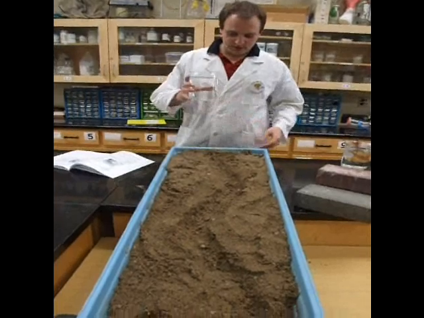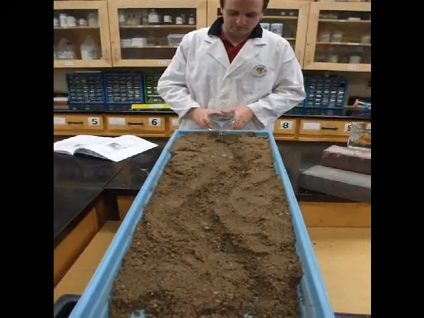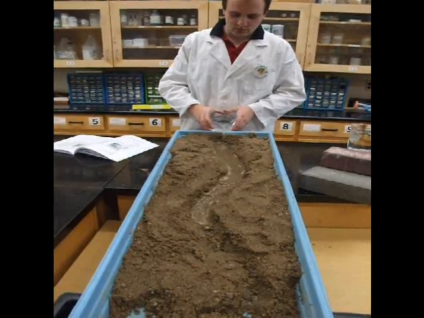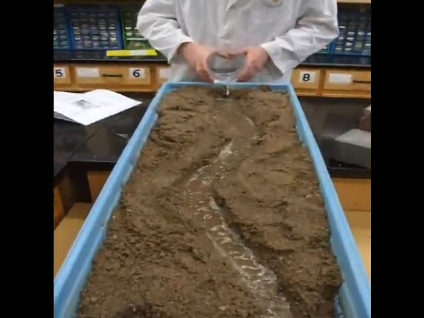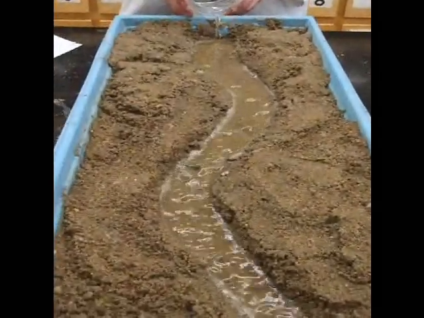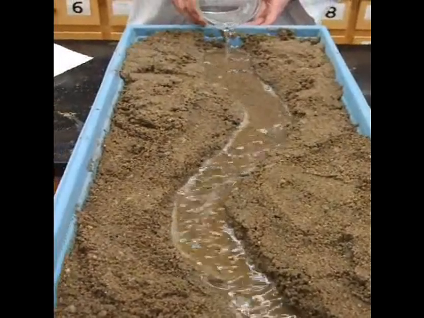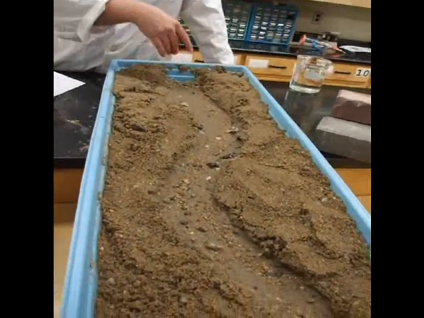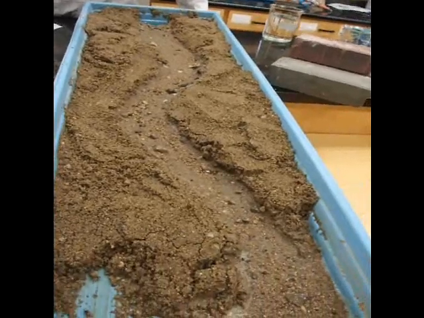Start our tests here. We're going to start off with the low slope, and let's check out how our water works. Alright, so for this low stream shape, you're going to notice that there is basically the same shape after we pour the water, and there's going to be a little bit of erosion.